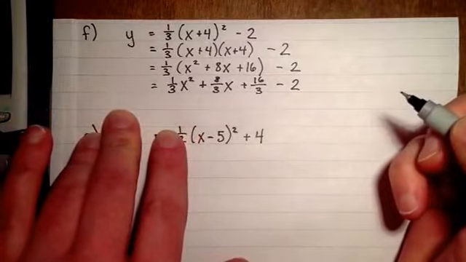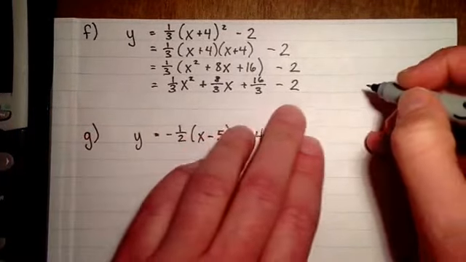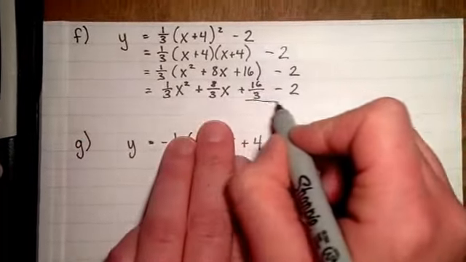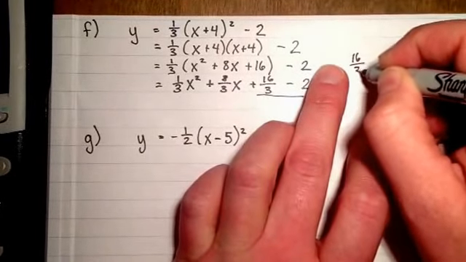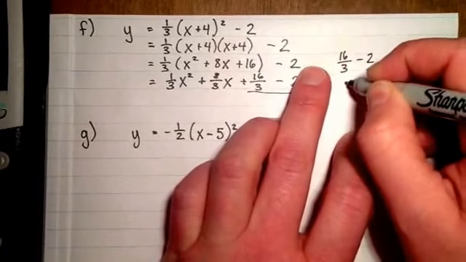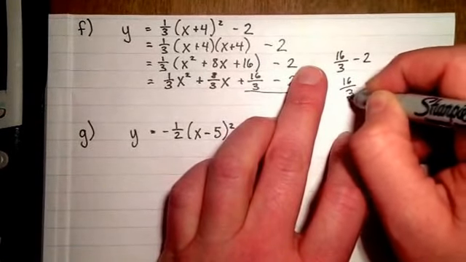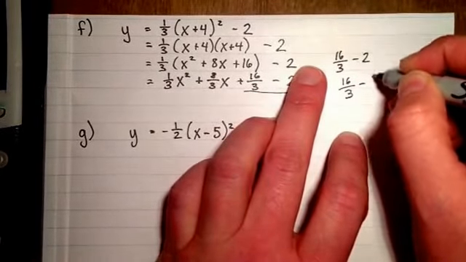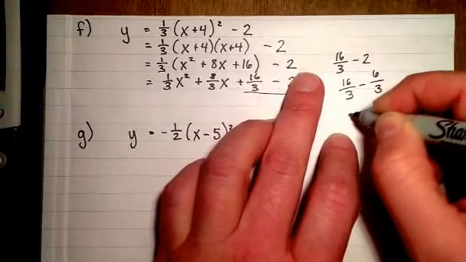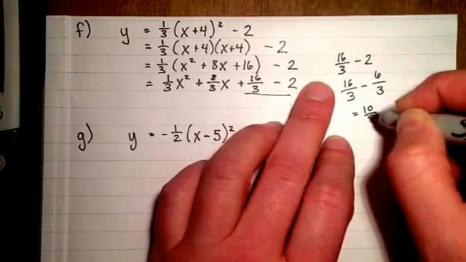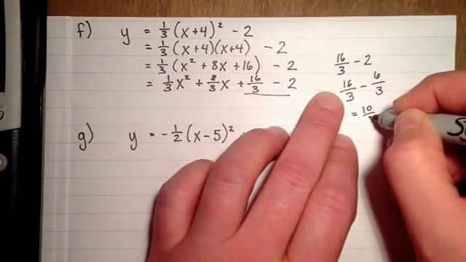Subtract 2. Now, there's a couple ways to do that. We have to group these: 16/3 minus 2. So one way is we can just change this into thirds as well. So how many thirds is 2? If you think of 2 wholes, give you 6/3. And then 16/3 minus 6/3 is 10/3.